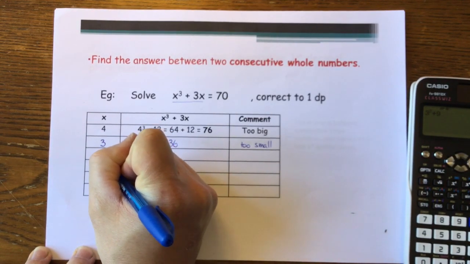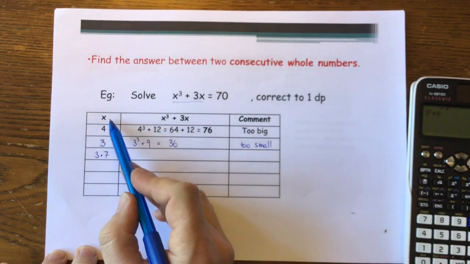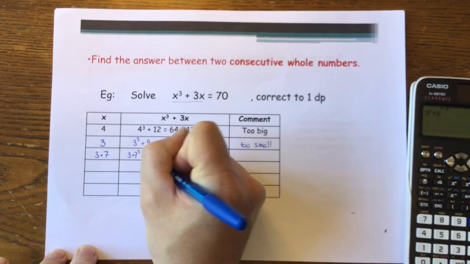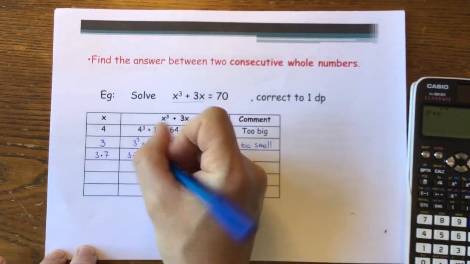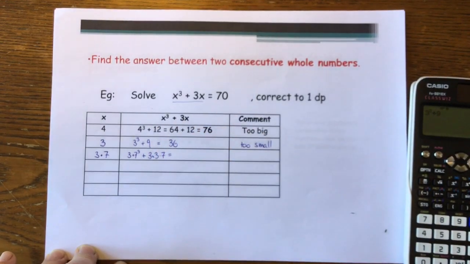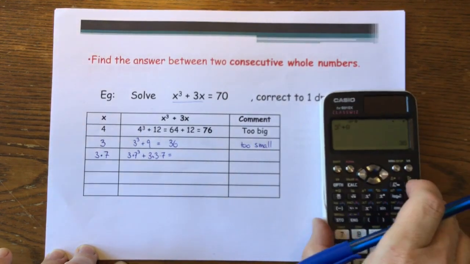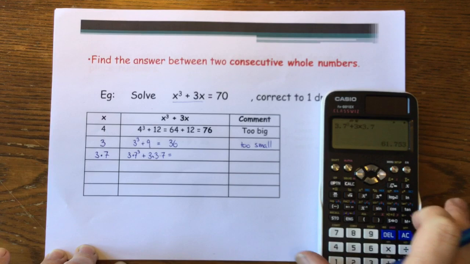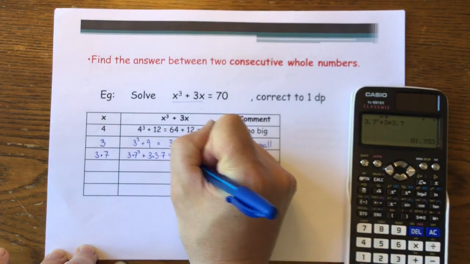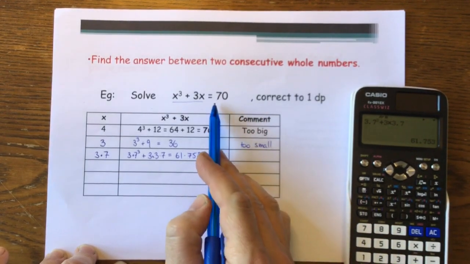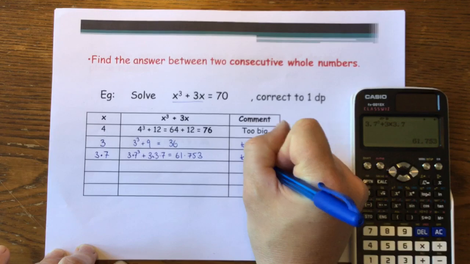Let's try 3.7. When x is 3.7, x cubed plus 3x is 3.7 cubed plus 3 times 3.7. Again, we can put that into our calculator, and when we do that, 3.7 cubed plus 3 times 3.7, we get 61.753. Now we're looking for 70, so the comment there is, that's just a bit too small.